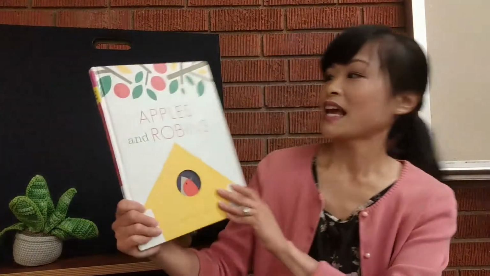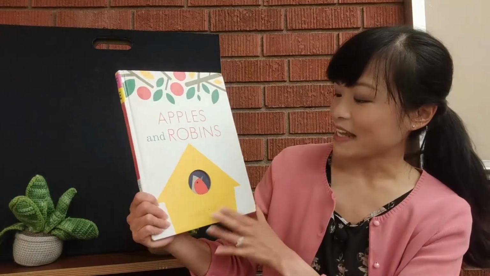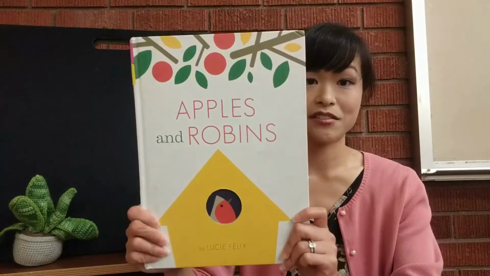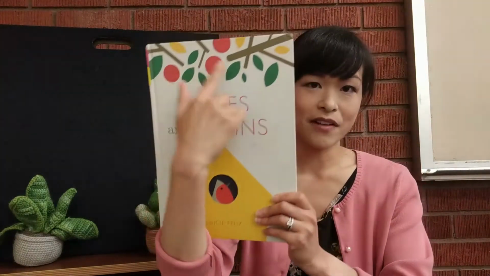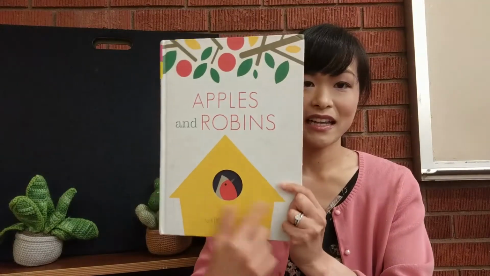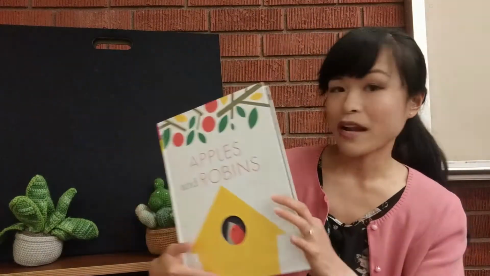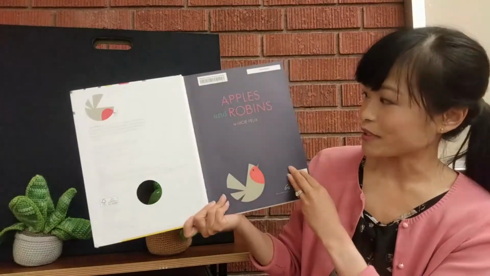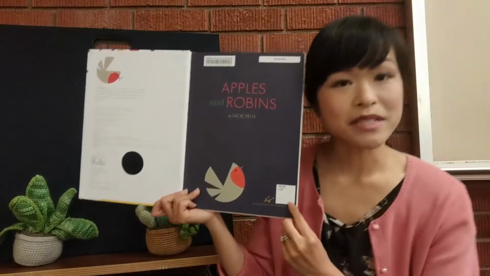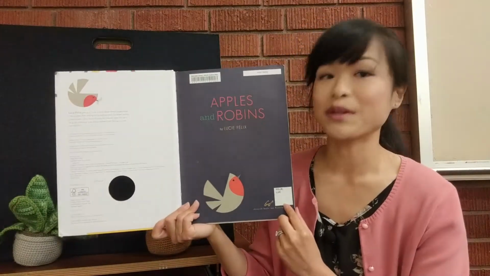We're going to start out with a book called Apples and Robins, and it's written and illustrated by Lucie Felix. So, let's see, we have our apples here, and there's our robin there. And let's see what happens in our story. So this is published and read with permission from Chronicle Books.